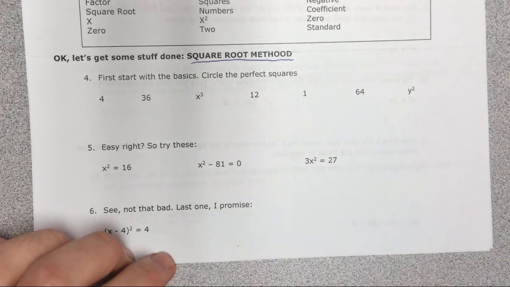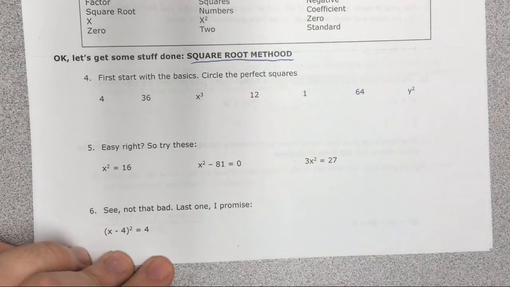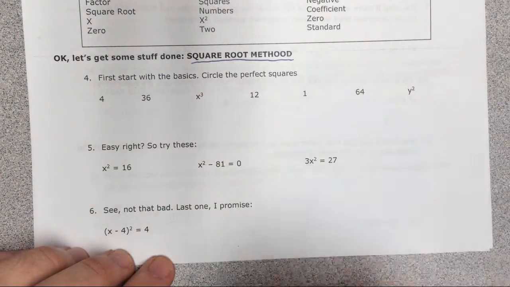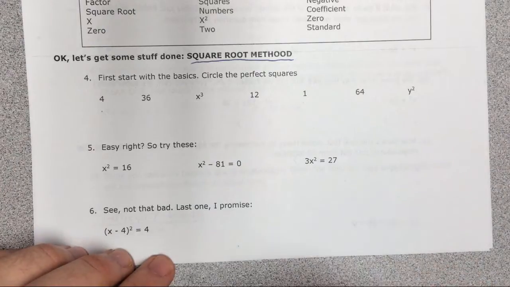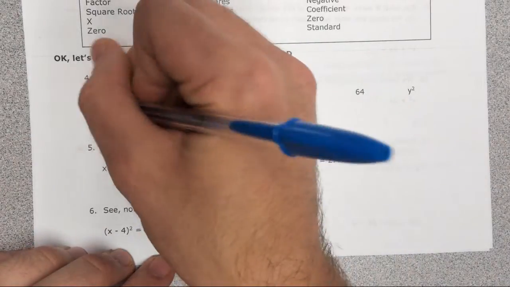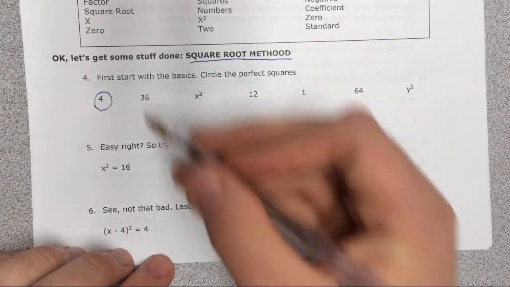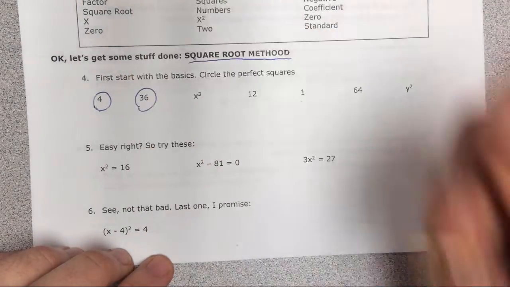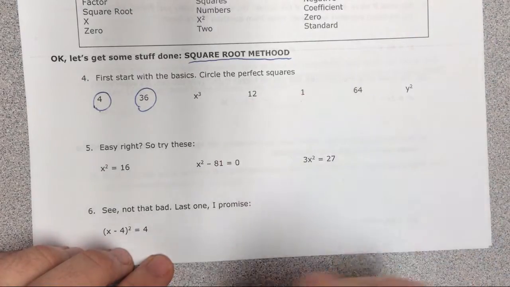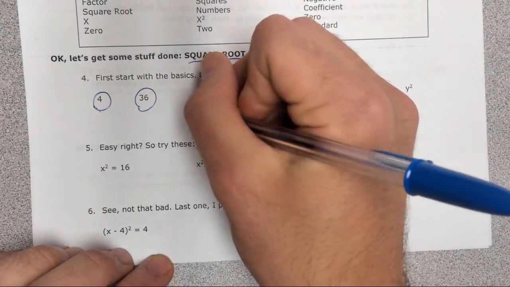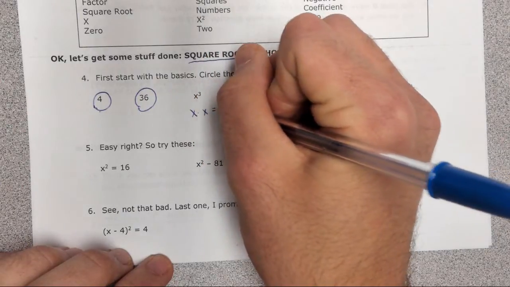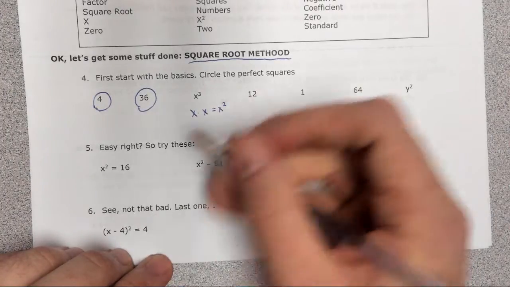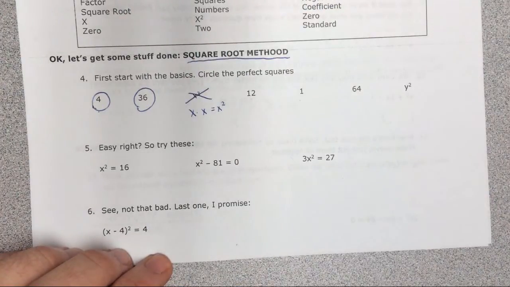First, let's start with the basics. Let's circle the perfect squares. Remember, perfect squares are something that I can multiply by itself to get that. So what times what gets 4? 2. Good. So that one is a perfect square. Does something times something give 36? Yep. 6 and 6. X cubed. Well, I can do x times x to get x squared, but I can't have two things that multiply to give x cubed. So that one is not a perfect square.